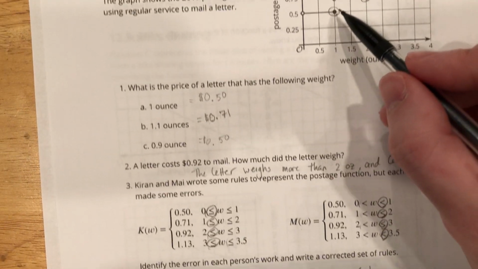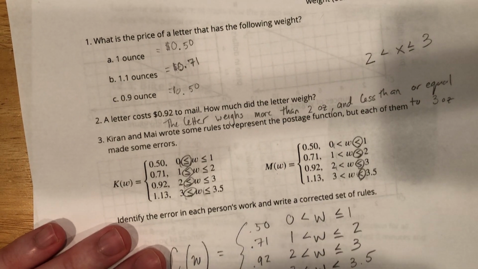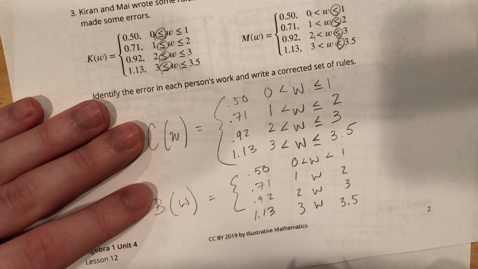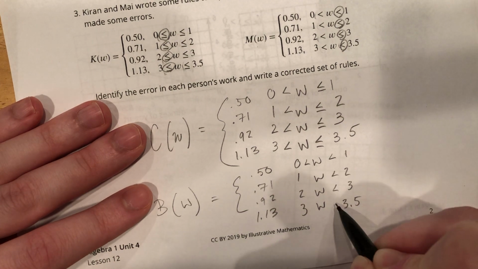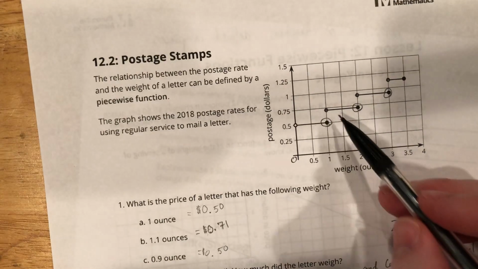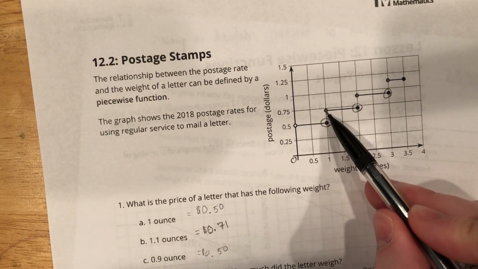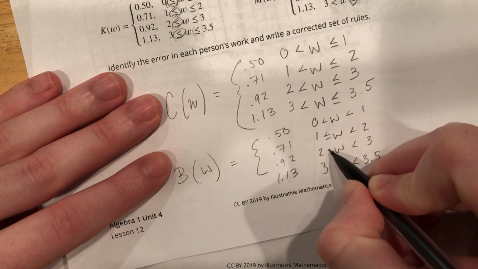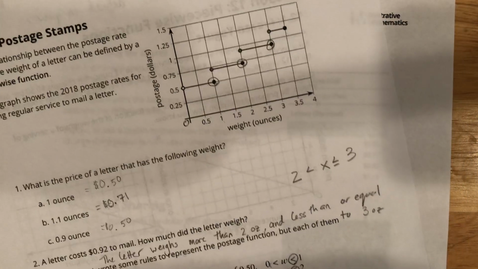However, now that 1 is changing to a less than sign strictly because it can't equal 1 ounce. It's got to be under it. So that would change to this right there. And that would actually be the case all the way down here. It would always be less than. The difference would be this part here at the beginning. Now, when I begin my cost of 0.71, I'm going to include a weight of 1 ounce. So these are going to be less than or equal to, less than or equal to, and less than or equal to. All right, that's all for 12.2.